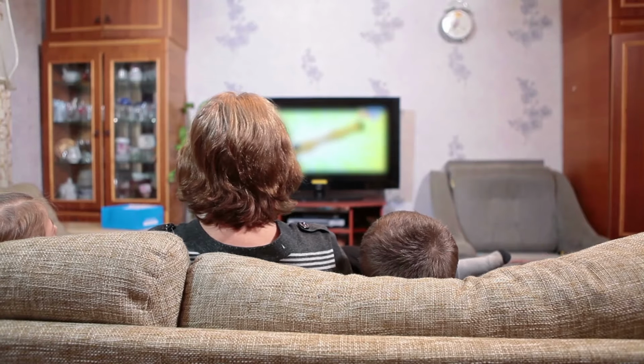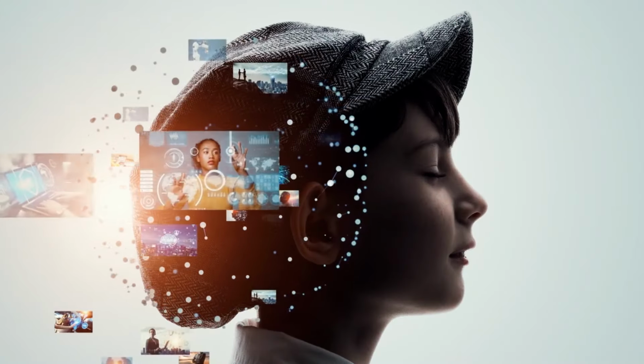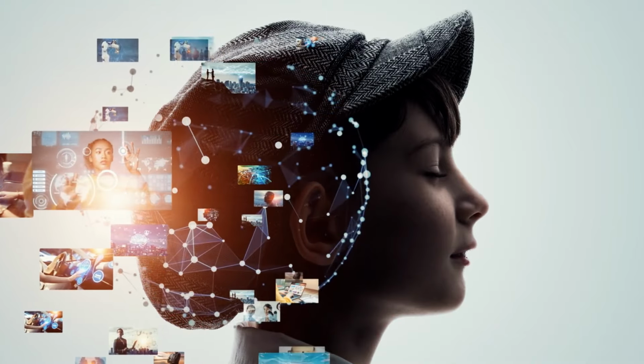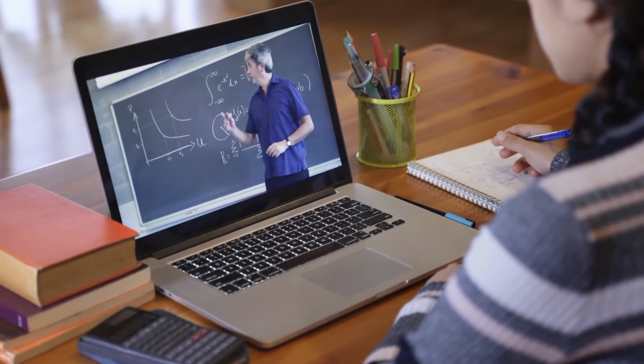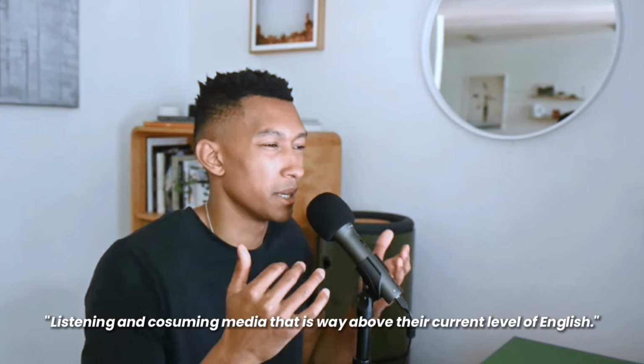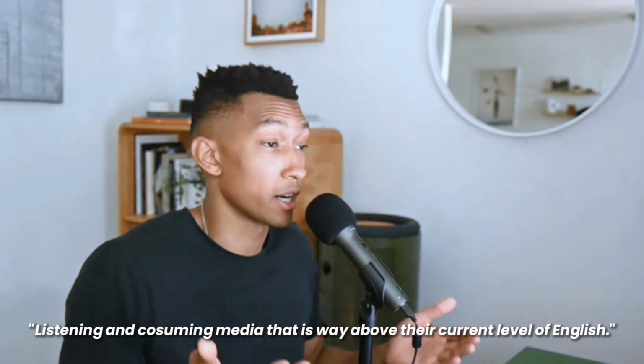To make sure that you're consuming English media that is at your current level of English, you should understand about 80% of what is being said and be guessing what the other 10 to 20% means based on the context by which it is delivered. A common mistake that language learners make is listening and consuming media that is way above their current level of the language that they're trying to learn. If you do this, you're just going to get very frustrated.